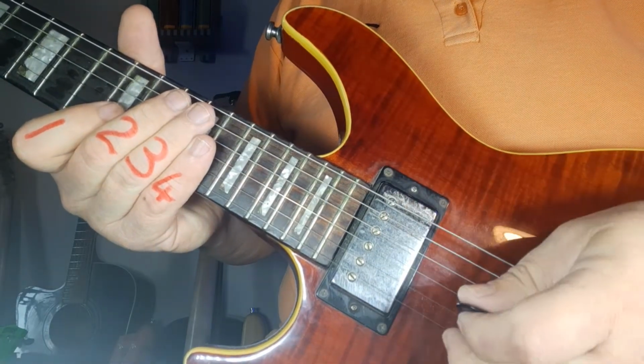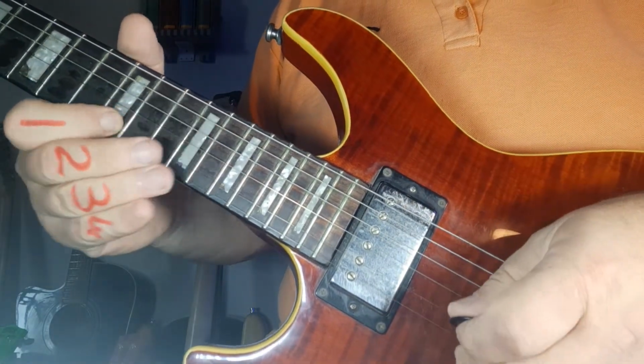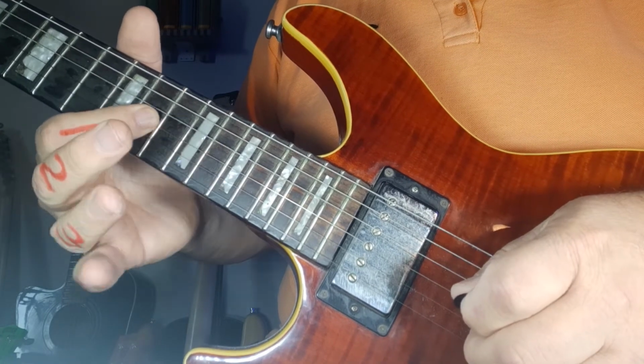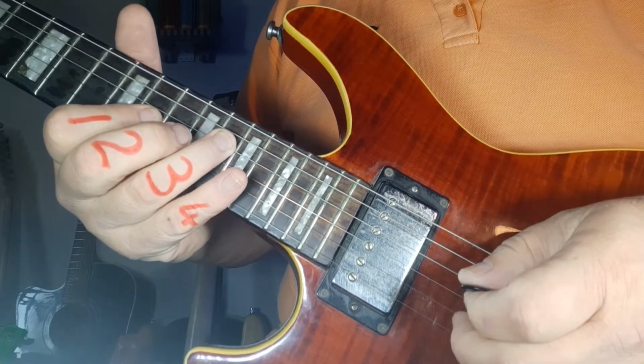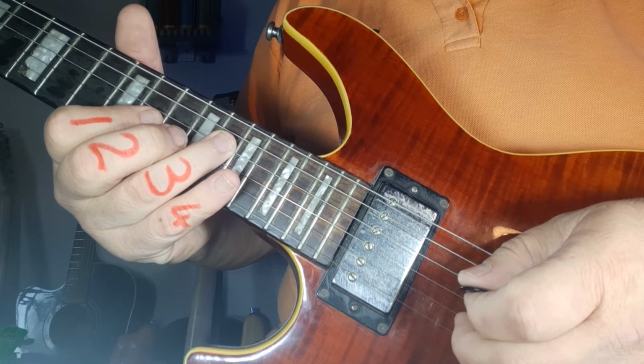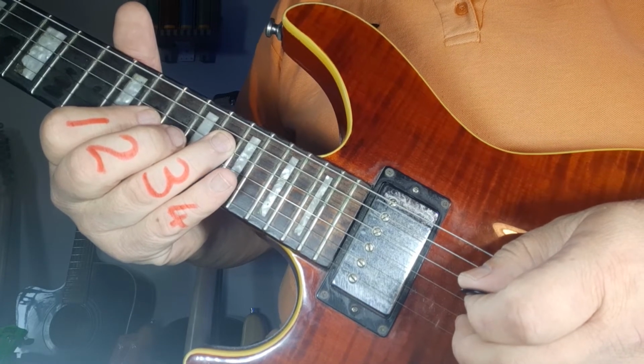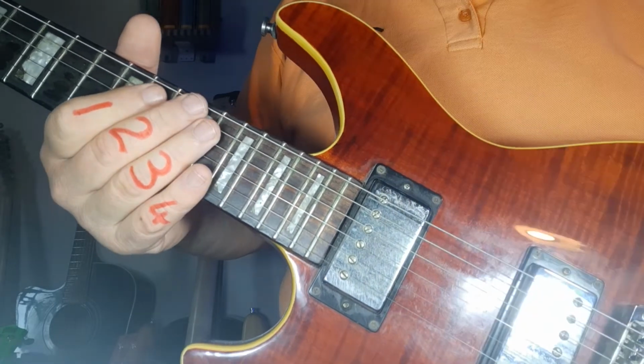Now, just quickly on the last bar as well, when he goes, watch out for the 13 and watch out for the 16, okay? Because those 2 notes are from the melodic minor. Now that's the first phrase.